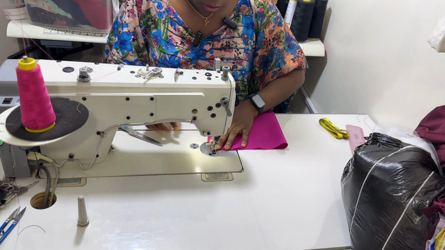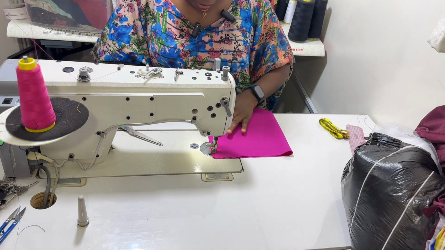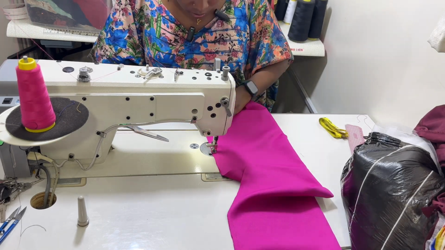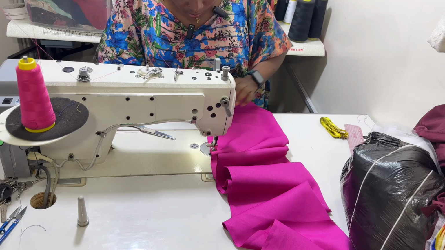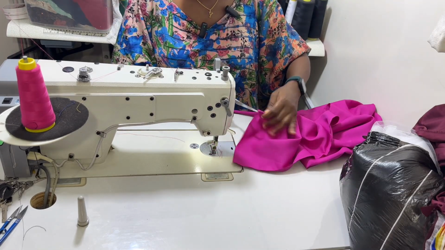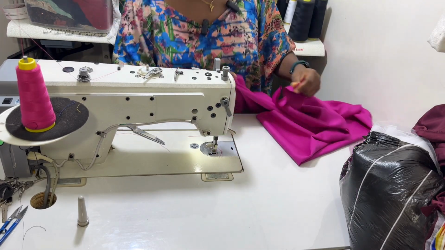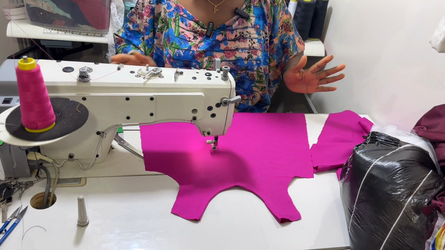I will just marry them together so that they remain in place. So I'm going to weave it.